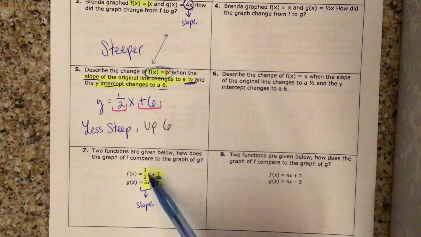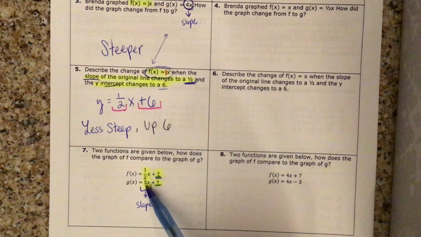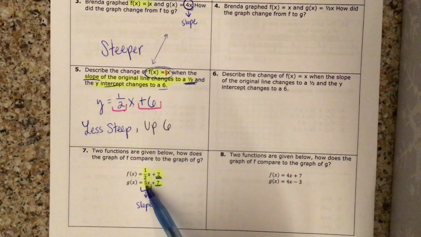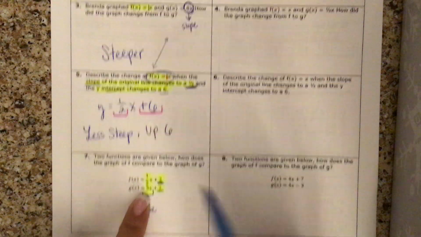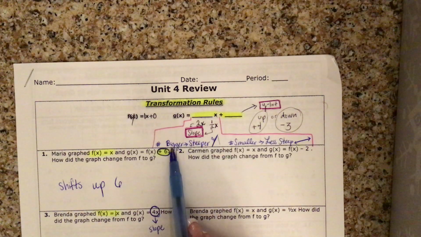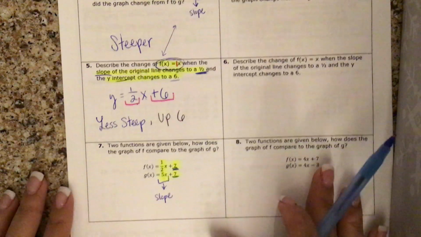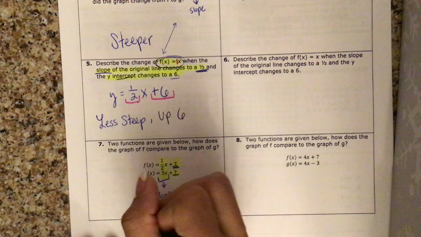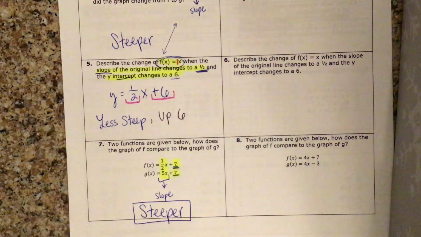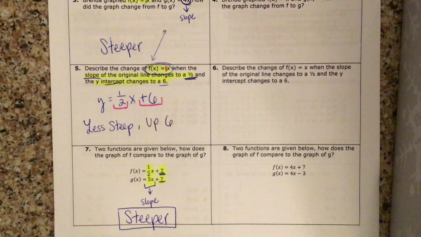What happened here? Our slope was 1/2, and in the new one, it's a 5. That slope definitely got bigger from 1/2 to a positive 5. So this slope is bigger. So when the slope gets bigger, my answer is steeper. So my line became steeper. The y-intercept didn't change. It didn't move up or down, but the slope became steeper. So try the same idea for number 8. So that one there, the slope doesn't change, but the back number changes.